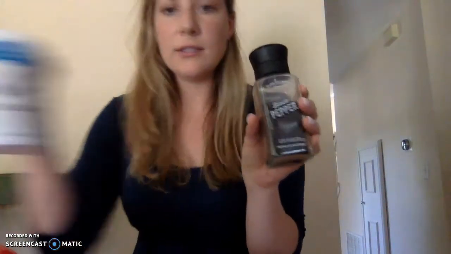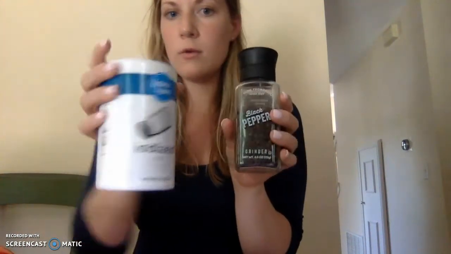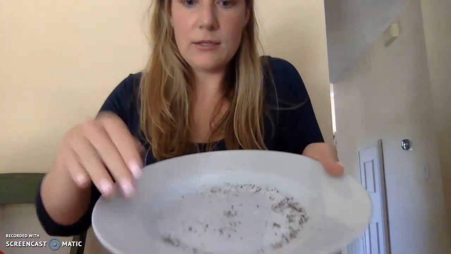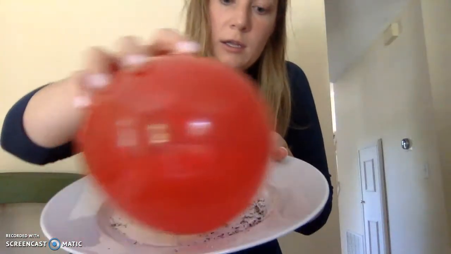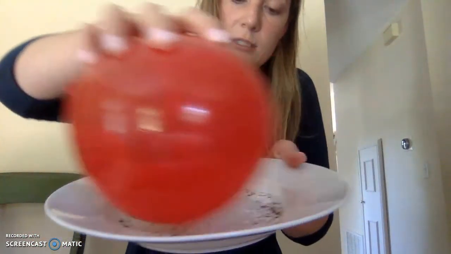pepper, and salt mixed together on a plate. So I'm going to take this balloon and create some static electricity by rubbing one material up against another. Rub it real good. And then kind of take it all over the plate.